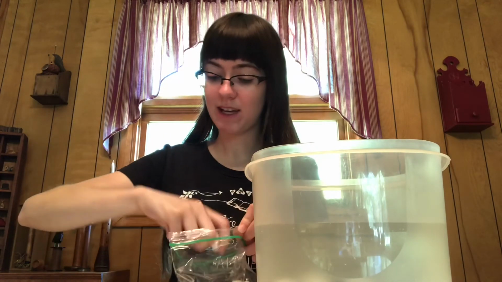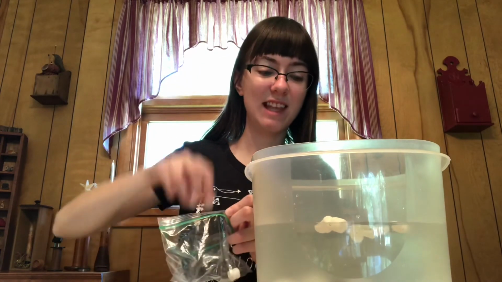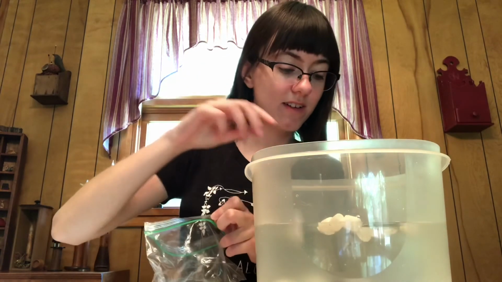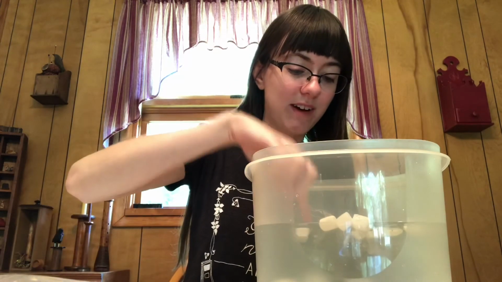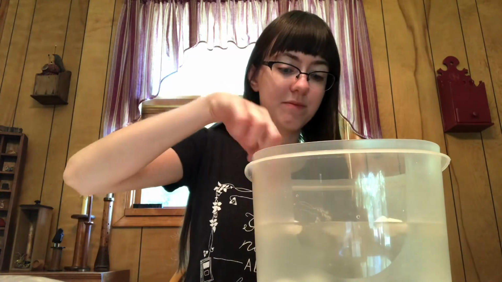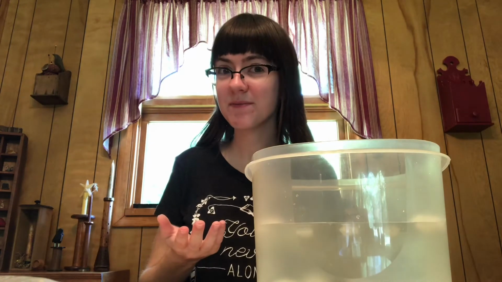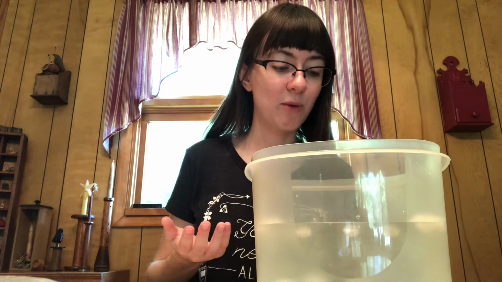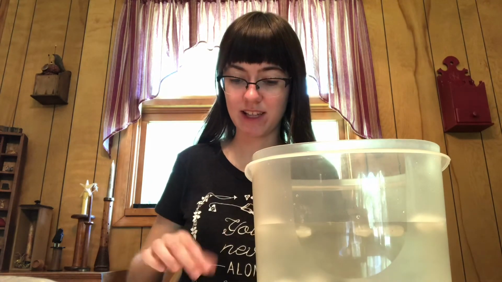And last we have some marshmallows. And it looks like they float pretty well. They do float pretty well, and they're not sinking like the cotton balls did. So the cotton balls are a tricky one because technically they do float, but then once they absorb more water, they sink. So it's something interesting there.